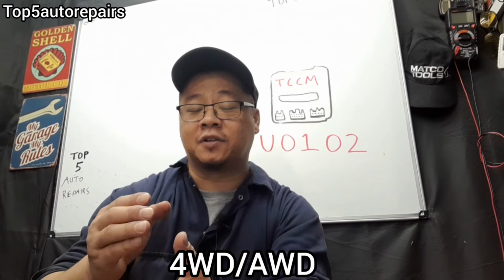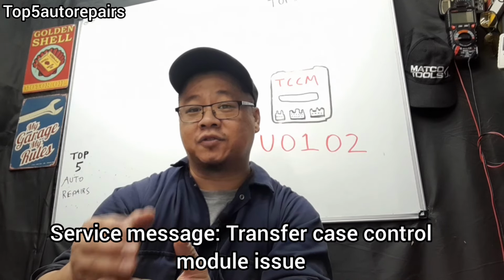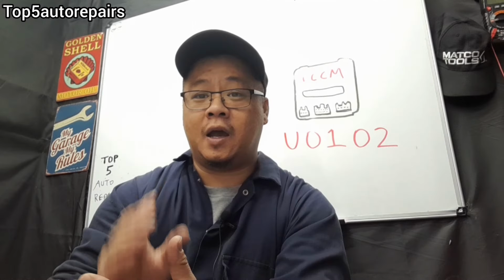all-wheel drive light start to flash, and you get a message on the dashboard stating that there is a transfer case control module issue, most likely there is an issue. And if there's an issue, most likely you're going to experience shift issue. Most likely you probably have no shift, and most likely your vehicle will be stuck in neutral.